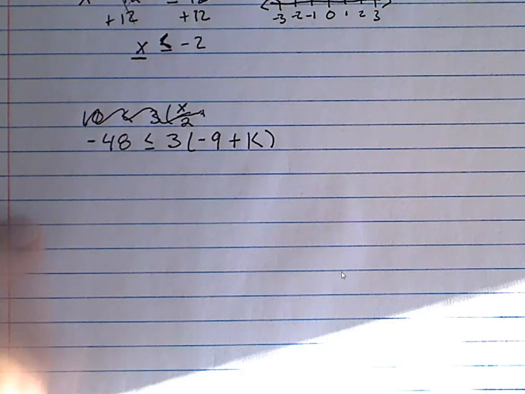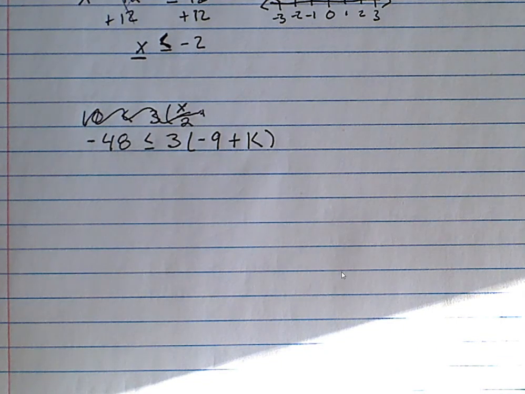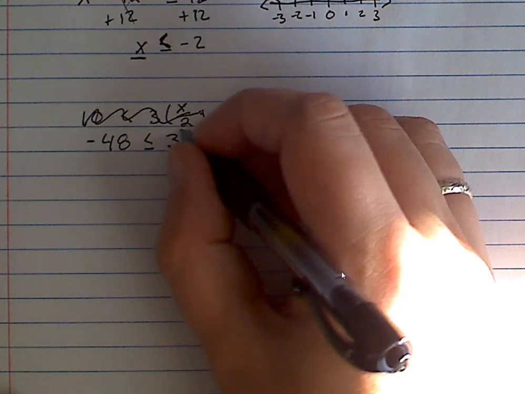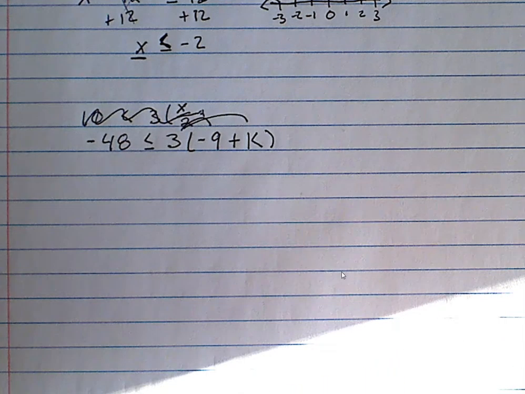All right. So now, this is just a tiny bit more difficult, and this is as difficult as it gets on the assignment. So I'm going to have to distribute the 3 times both things inside first. So I'm going to do 3 times negative 9 and 3 times k. So 3 times negative 9 is what?